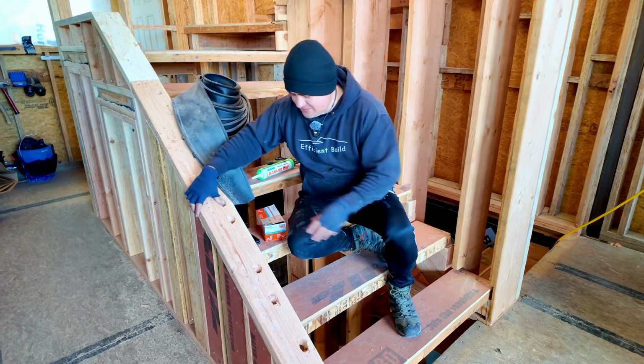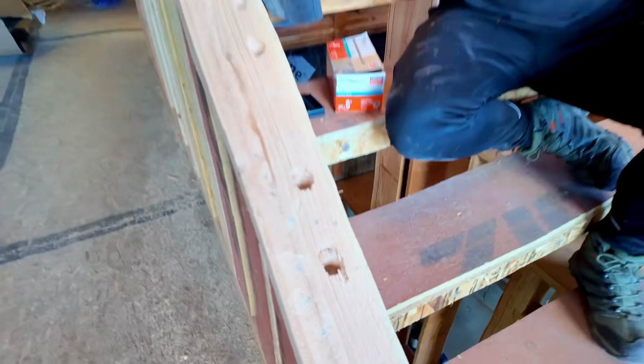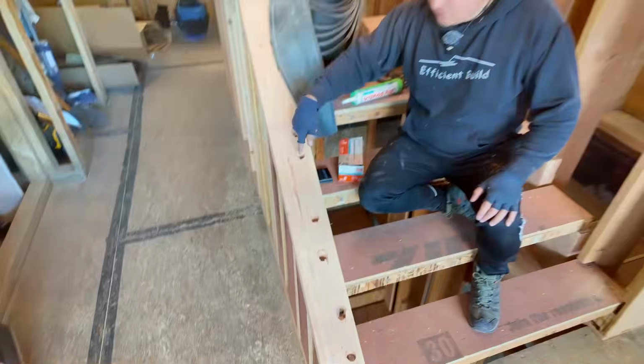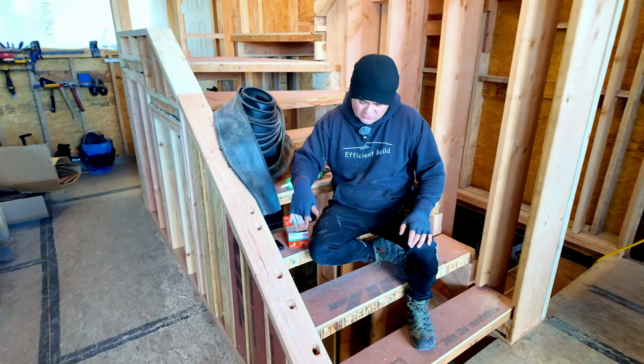Finally, as you might have seen, we have these crazy little holes right here. We had to get creative because since we have the stringers hidden inside of the wall, we needed to be able to screw the steps onto the stringers.